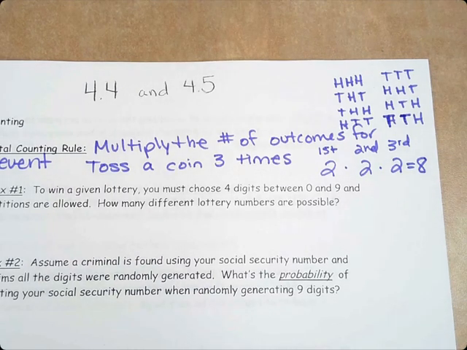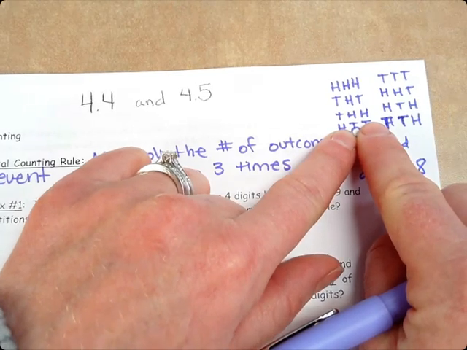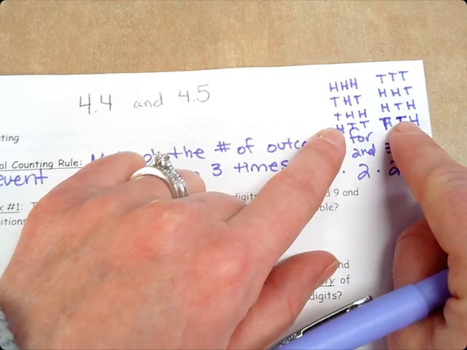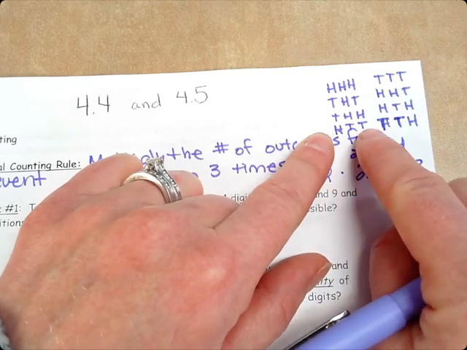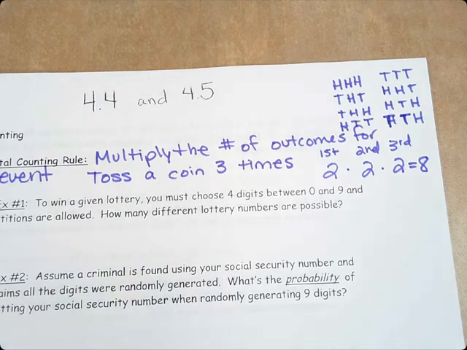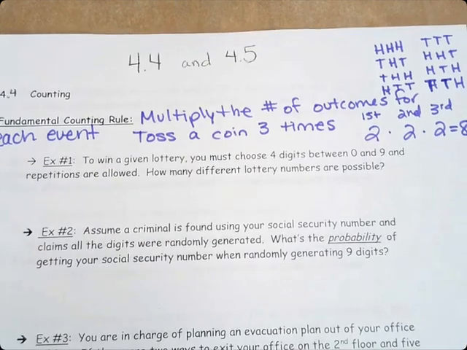If I say I just want 2 tails, the order doesn't matter, right? I could do this one or I could do this one. But if I say I want heads first and then 2 tails, order matters. So that's what we'll talk about today, how they differ and how you find each one.